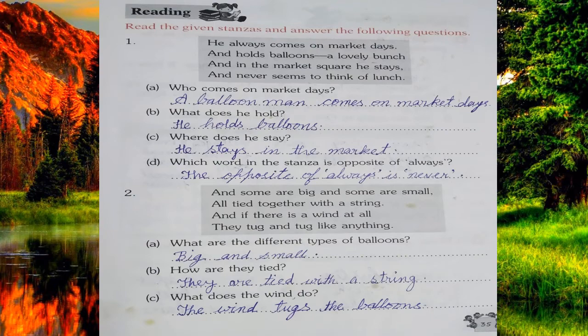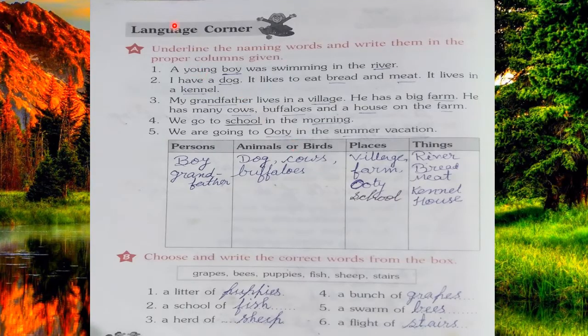Now this is your next question, language corner. Question number A. Underline the naming words and write them in the proper columns given.